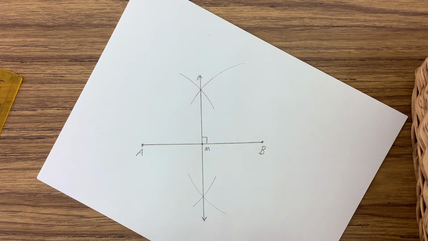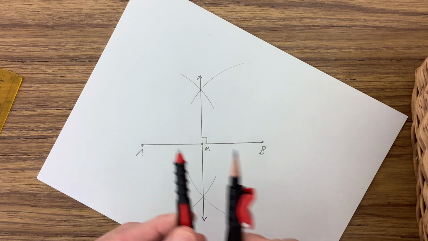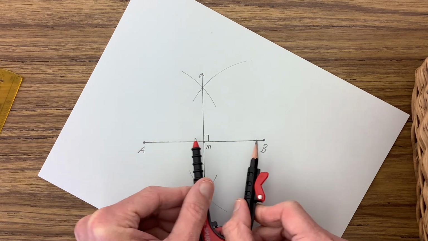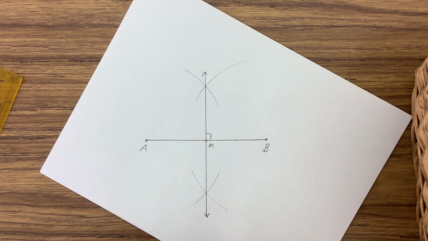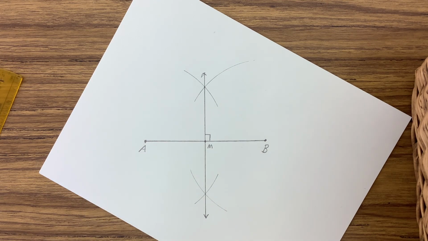And then, is it a bisector? If it's a bisector, that means M would be a midpoint. So let's use this as a measuring tool. And you can see that it is, in fact, exactly in the middle. So that's how you construct a perpendicular bisector of a segment.